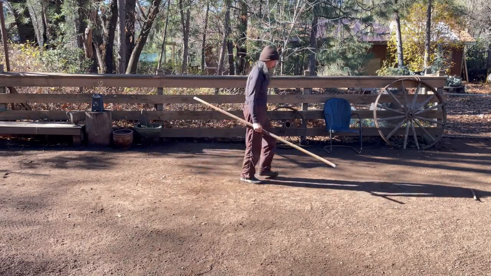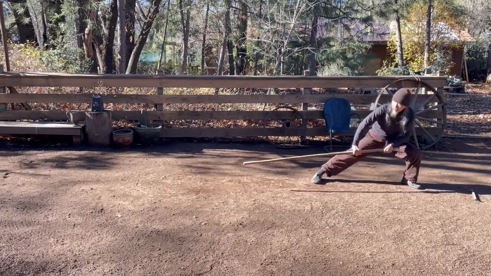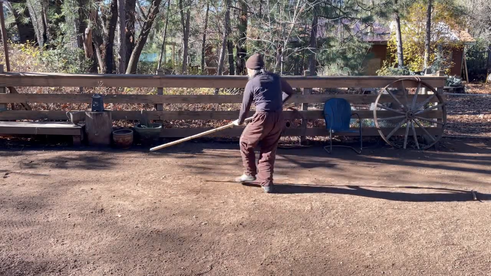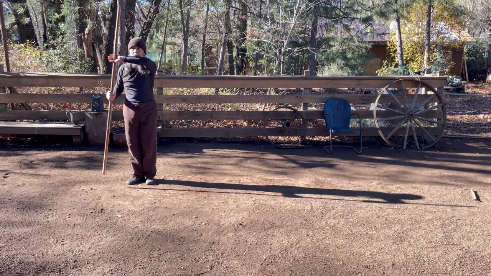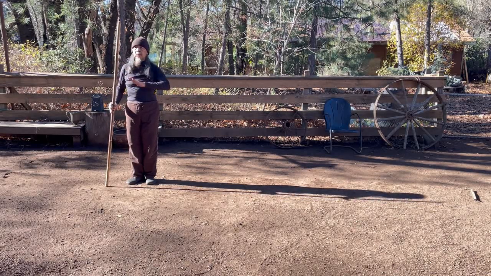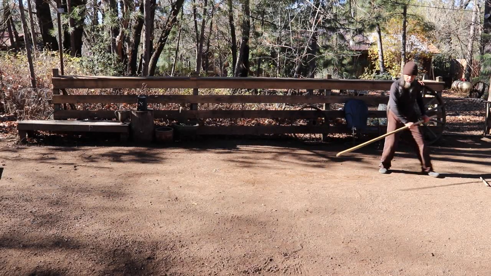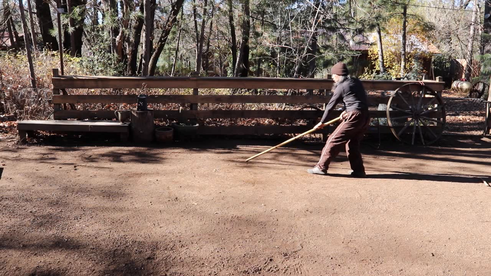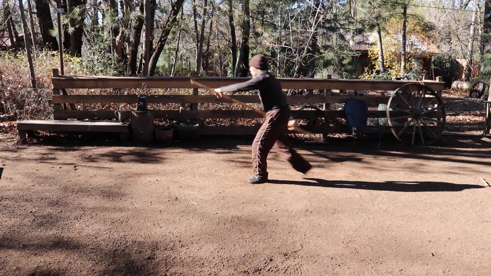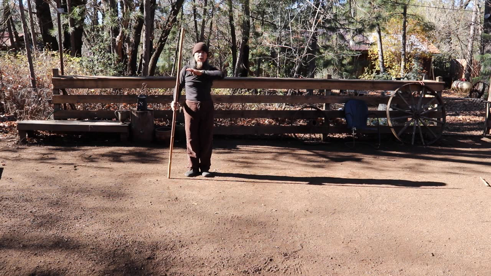Okay, one more time. From the low position, from the sweep, circular block, strike down, low sweep, tap left, right, and then shoot the staff out, grab, finish.